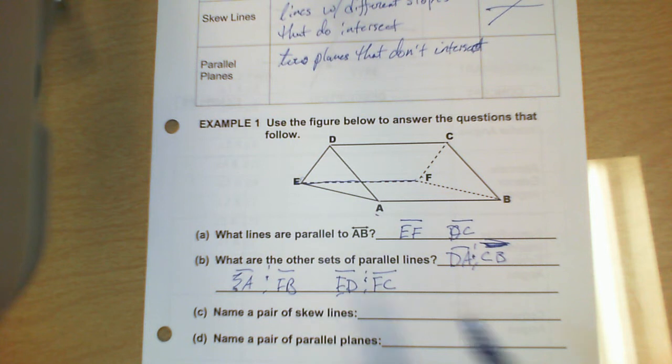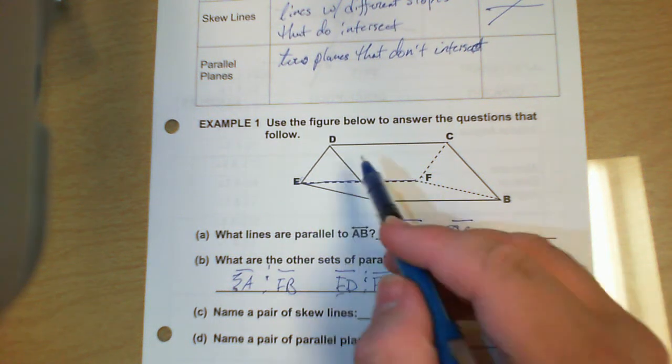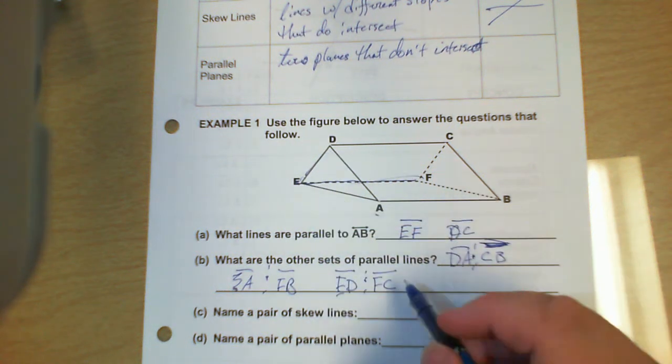Okay? So name a pair of skew lines. So give me two lines that are crossing. ED and EF. Right? Yeah. ED and EF, correct. Okay.